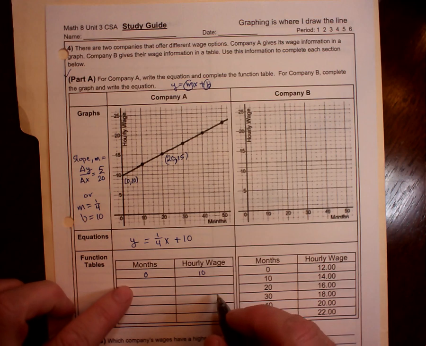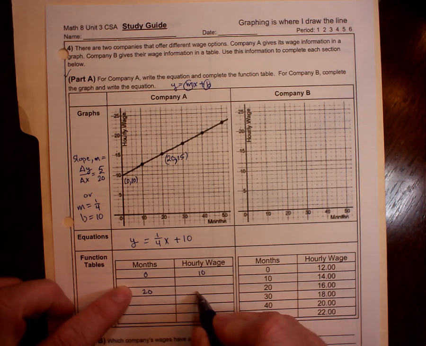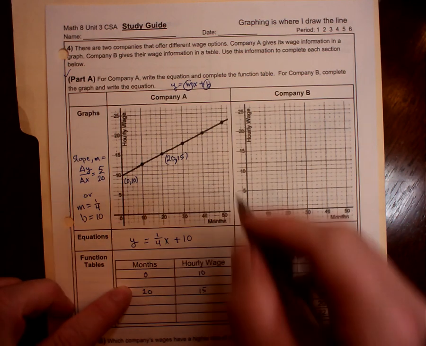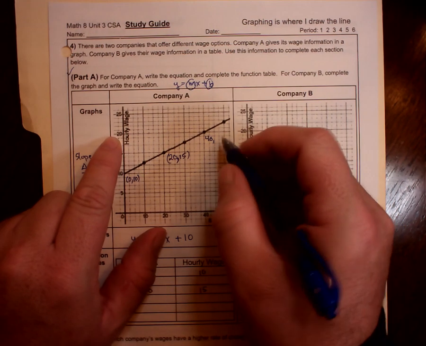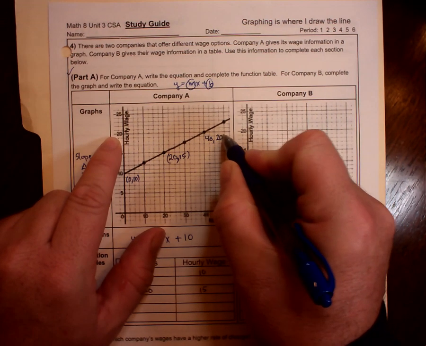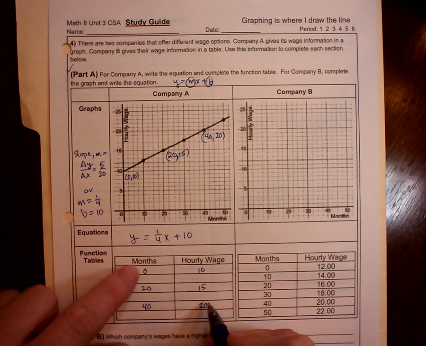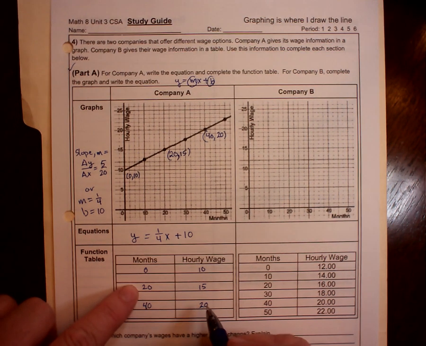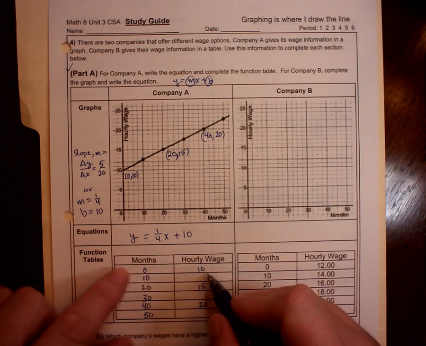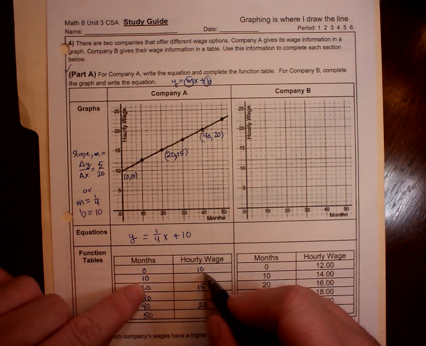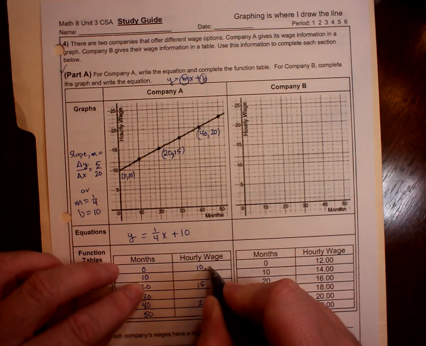Okay, so I know 20 here is 15. And look, I even know that 40 is 20. So I'm going to put that here, 40, 20. So these are changing by, that's a change of 20. So this would be 10, 30, and 50. And if I think about it, for every other one, it changed by 5. So everyone has to change by $2.50 to keep it.